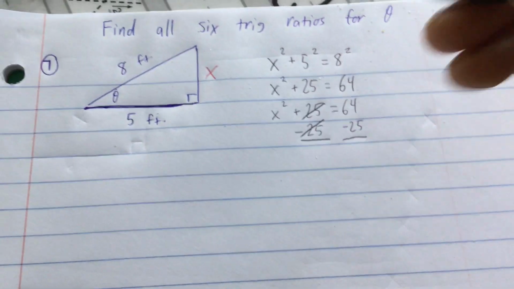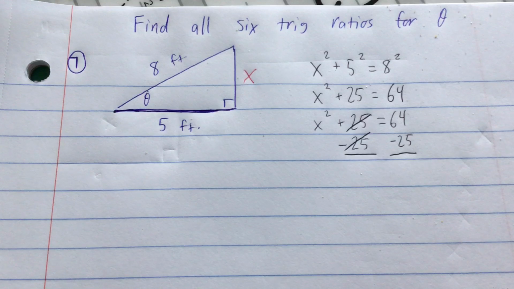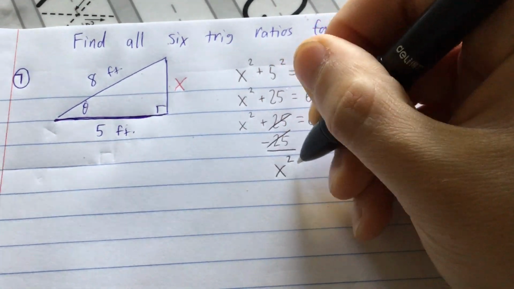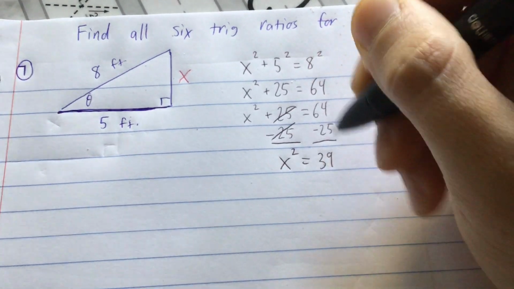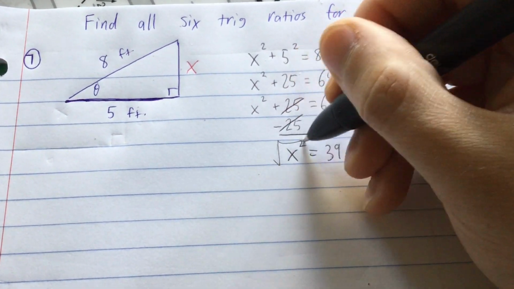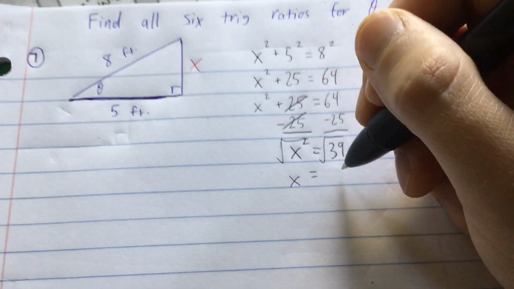So that's gone. 64 minus 25, get a calculator, that is going to be 39. So x squared is equal to 39. And now I'm going to simplify this radical by square rooting both sides. So x is equal to the square root of 39.